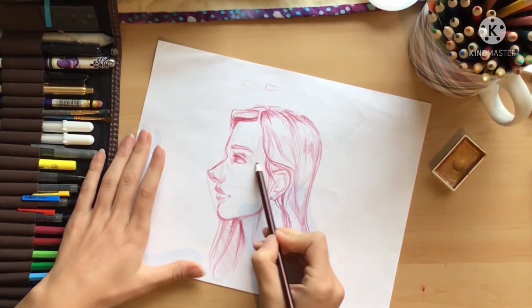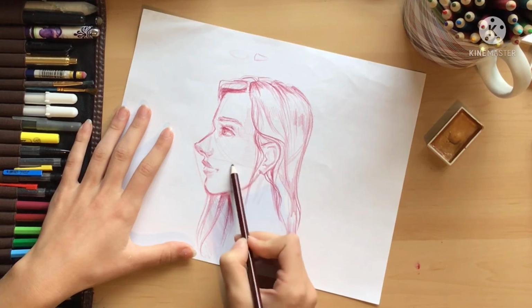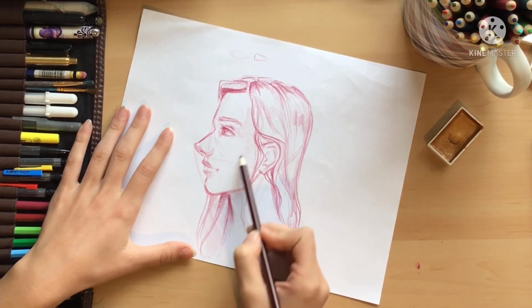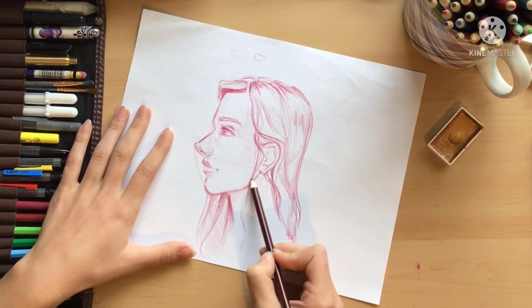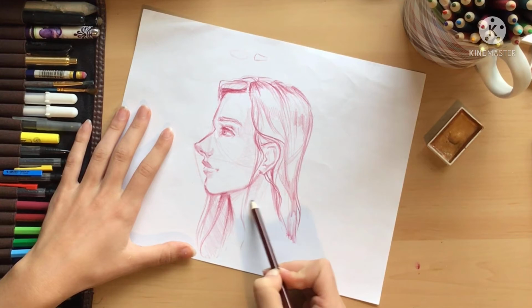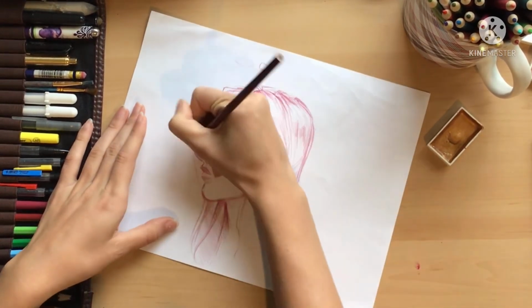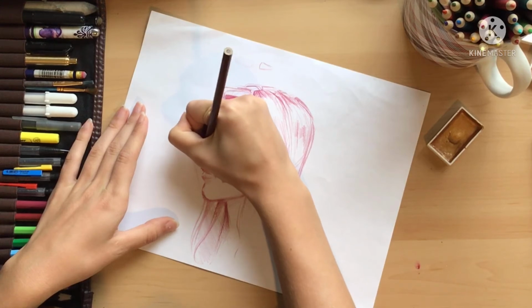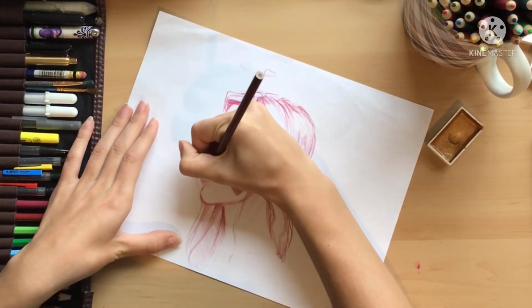The less I think about what I'm doing, the better my drawing is going to turn out. Gonna darken in here. The lip is.